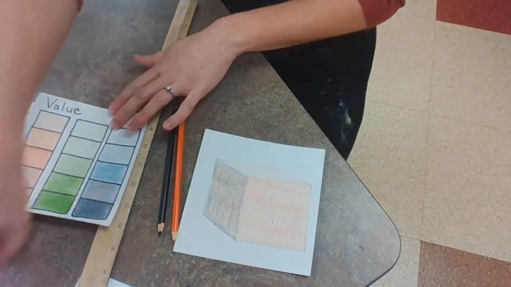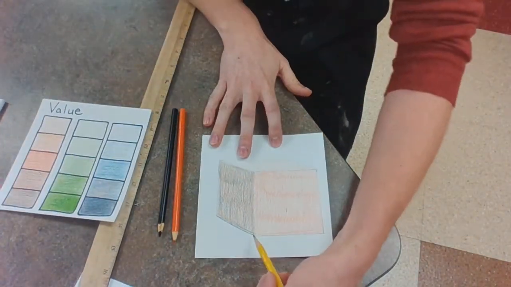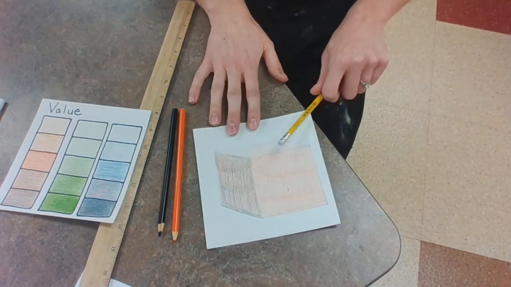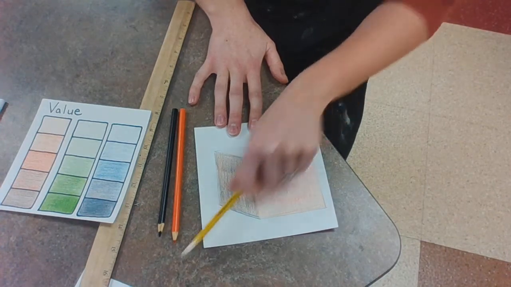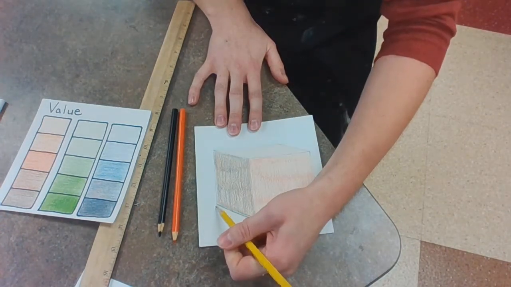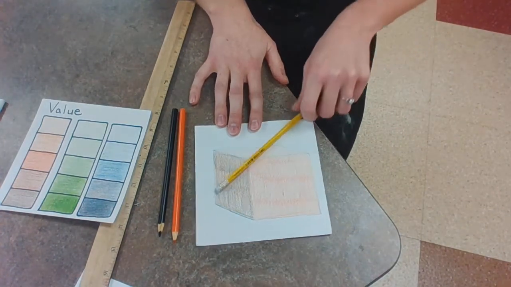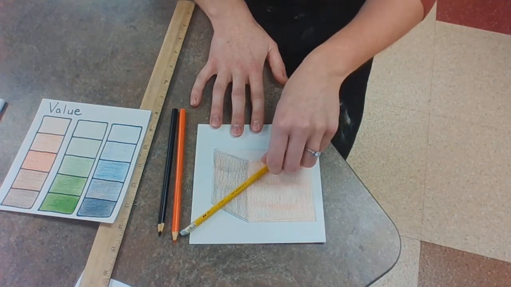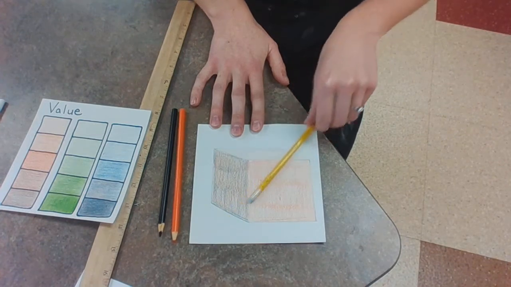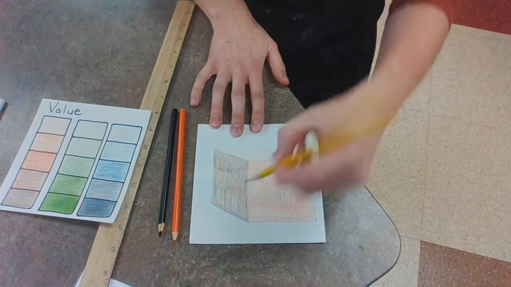If I wanted to keep going with this, I'd go ahead and add a shadow. So if my light's coming this way, then I would have a shadow coming off of it in this direction. I'm going to imagine that my shadow is coming off here, the lightest part is hitting the top here and it's coming off.